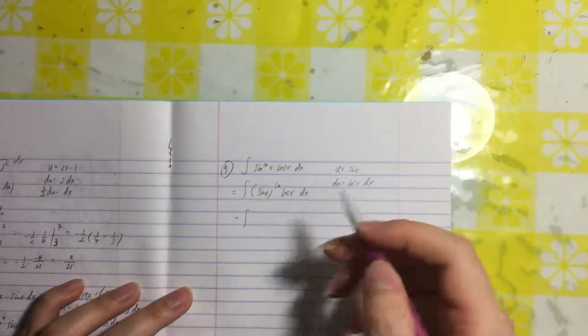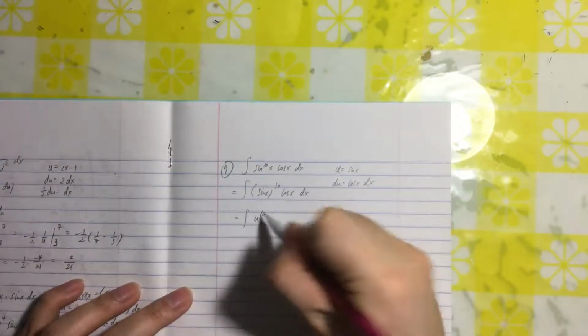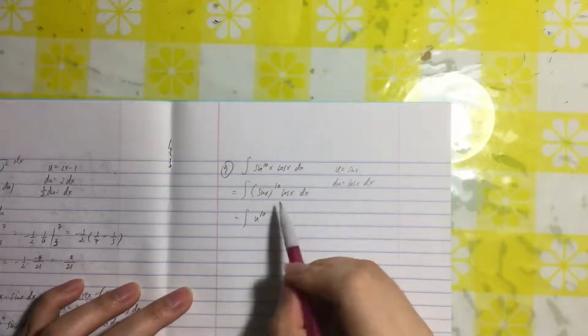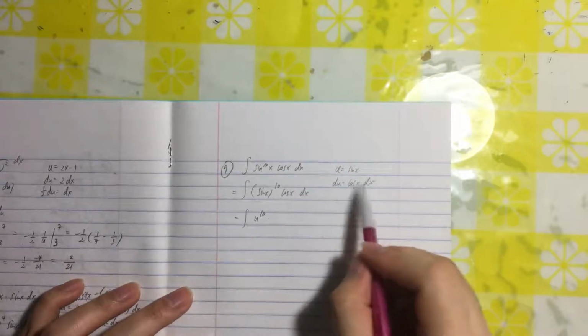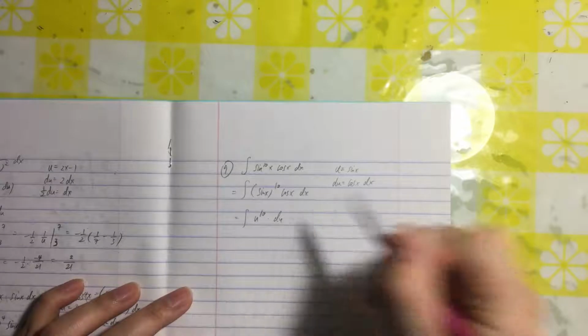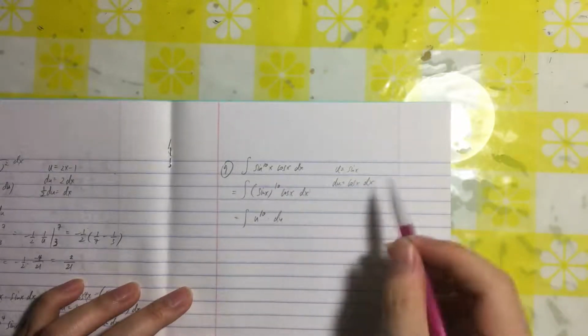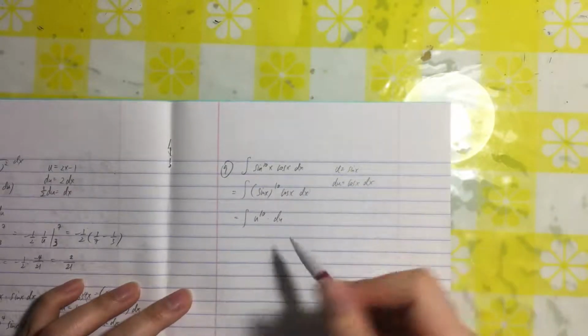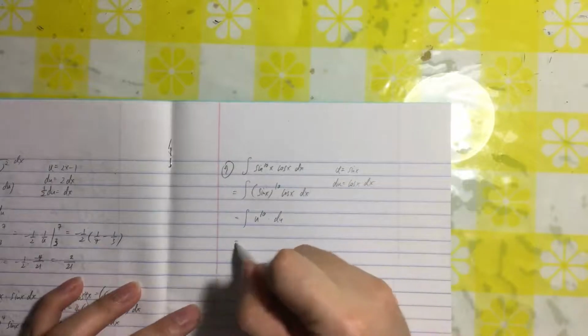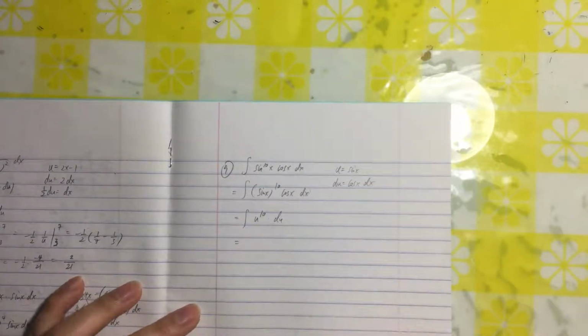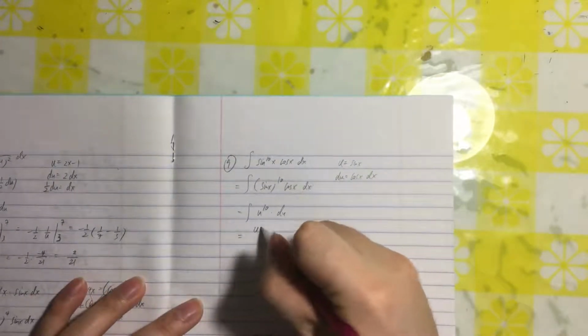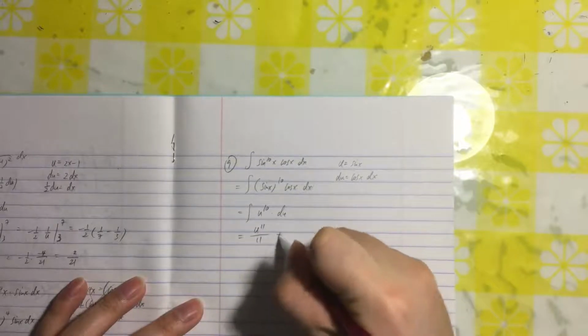Replace sine x with u, I get u raised to power 10. Replace cosine x dx with du. Here we completely replace all x with u, so that's a very good choice. Next, take antiderivative. We get u raised to power 11 over 11 plus c.